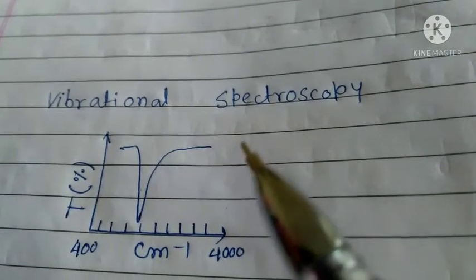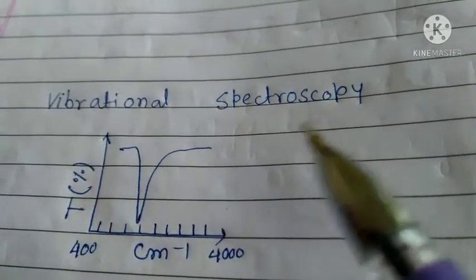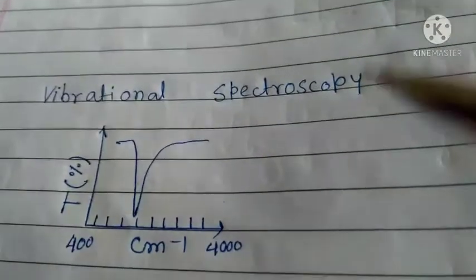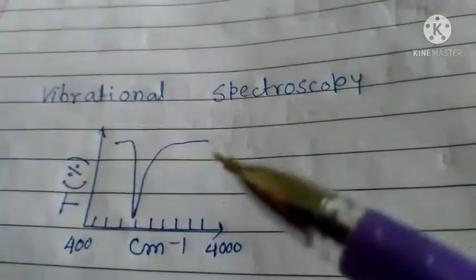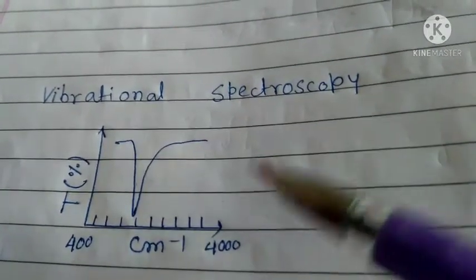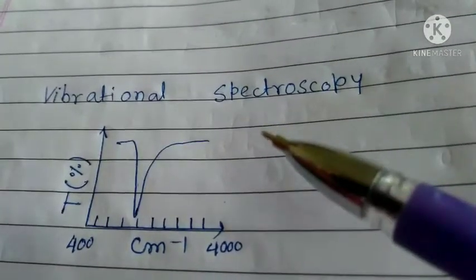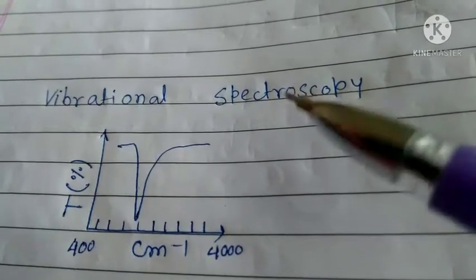So vibrational spectroscopy is very important. By analyzing the IR spectrum of a molecule we can get much information, and we can identify the molecule to a great extent.